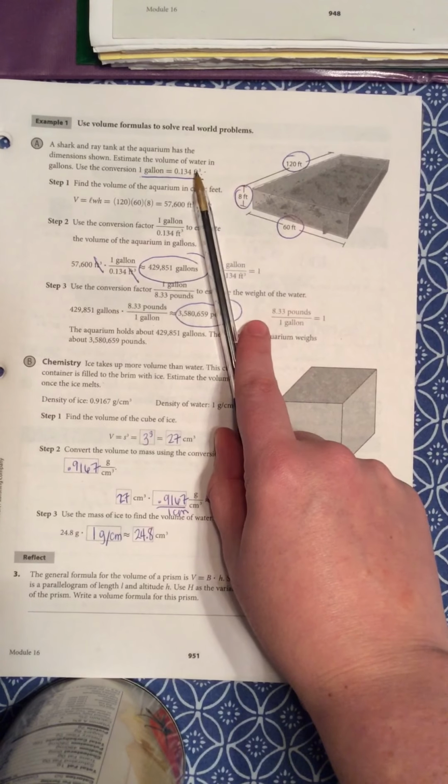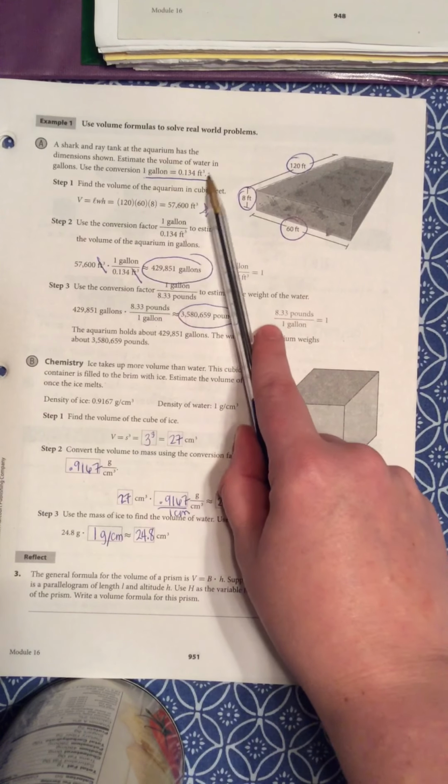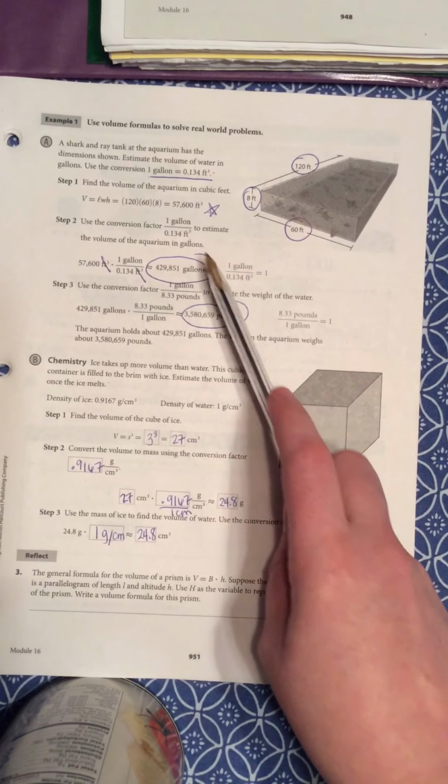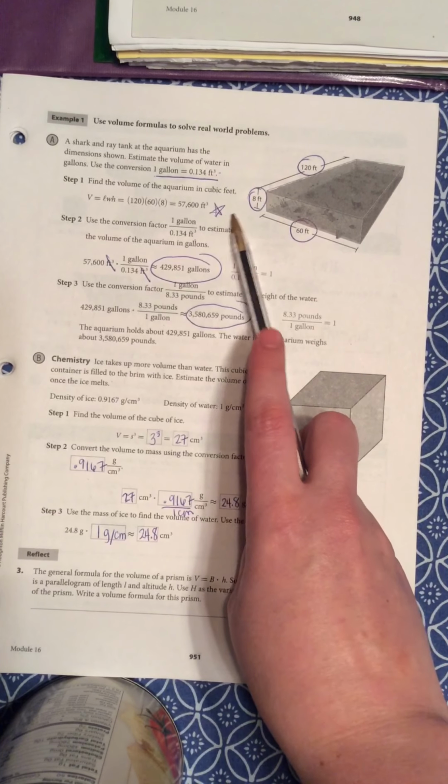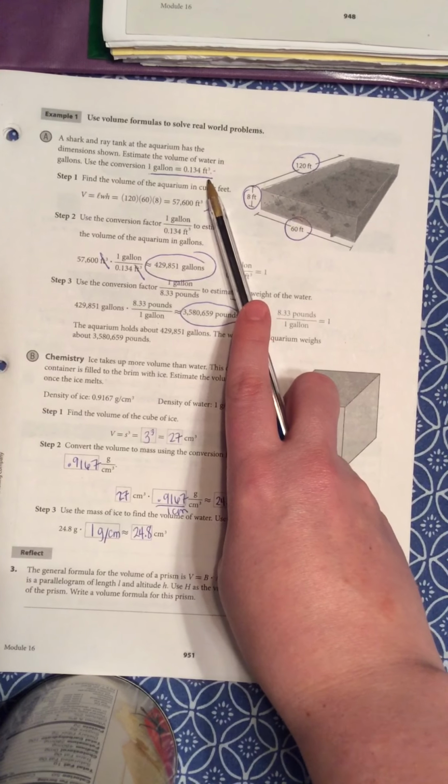Looking at this first one, we've got a real world problem of an aquarium. They've given it to us and they want us to find the volume of it and then convert it into gallons. So you're going to see this a lot. We're going to do our length times our width times our height to find our volume. So that's in feet cubed. Well, they don't want it in feet cubed.